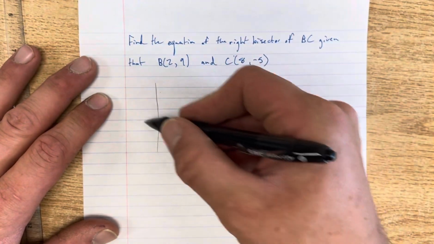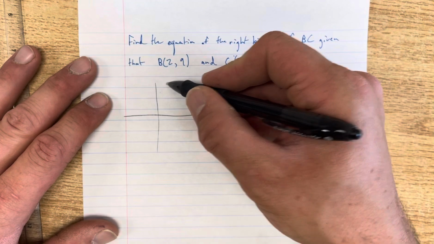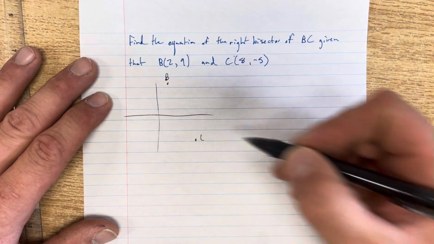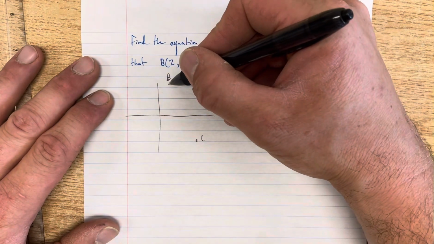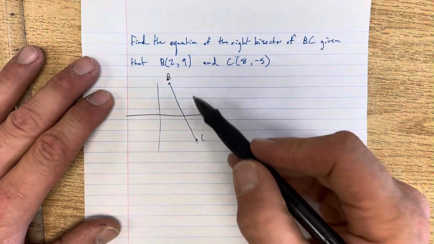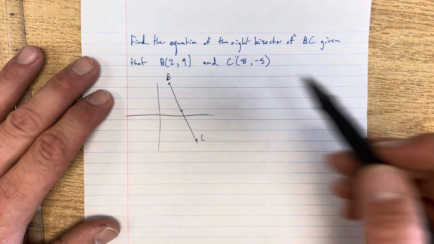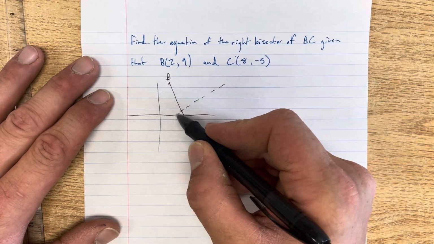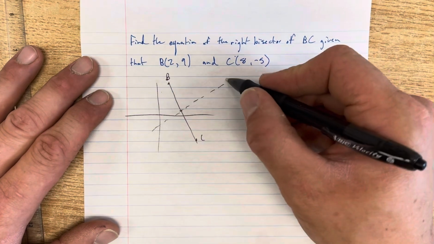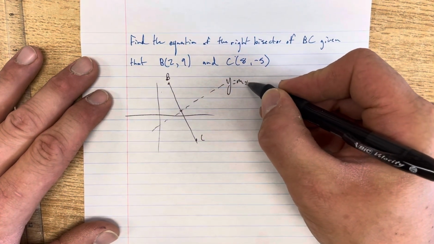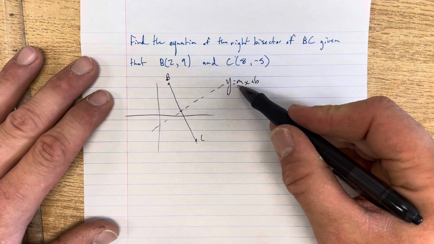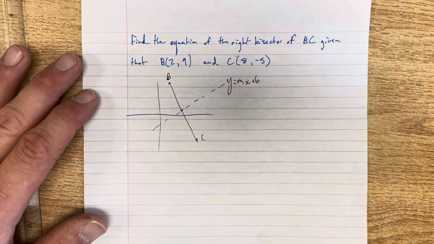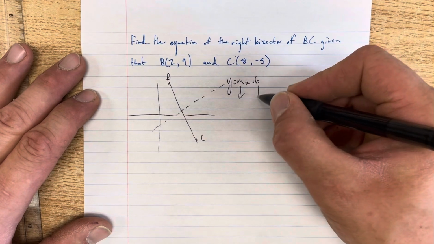Now I'm just going to do a quick sketch. BC would be somewhere here, so here's B, and C would be somewhere down here, so here's C. And the right bisector would be the line that cuts this line in half and goes off on a right angle. So I expect a right bisector to be of the form y equals mx plus b, where it's probably going to have a positive slope and it's probably going to have a negative y-intercept. But these are the two things that I need to find.